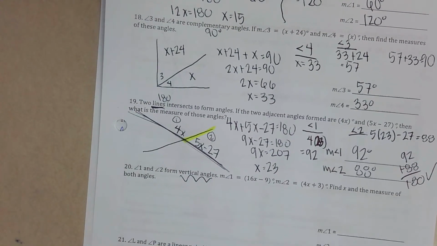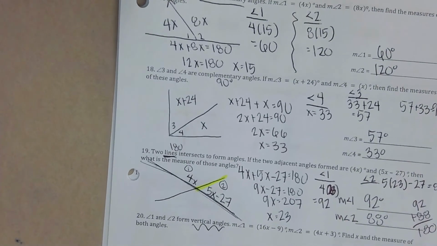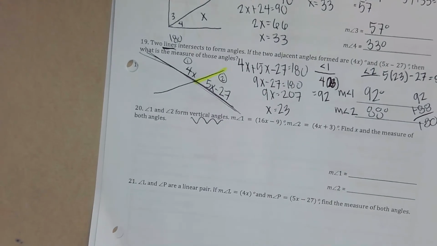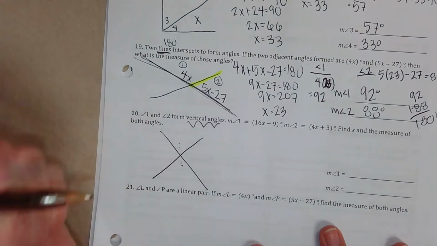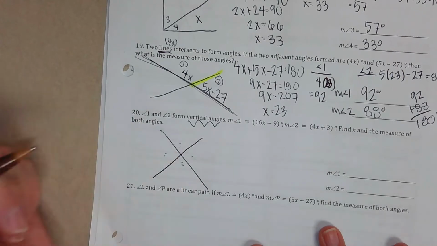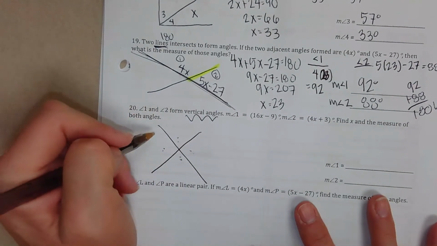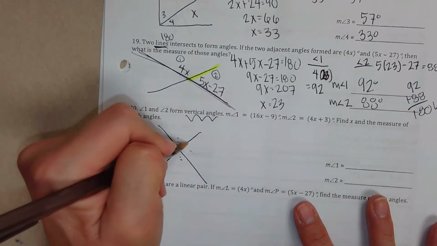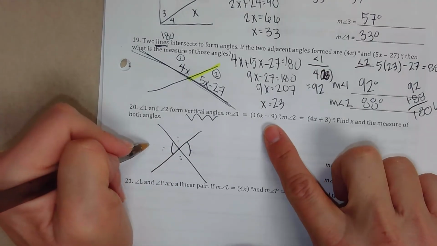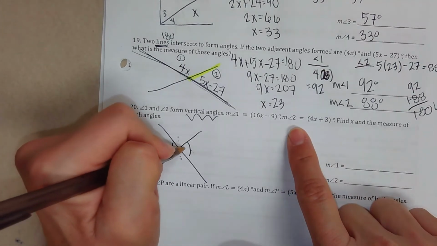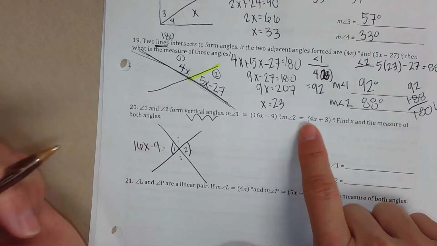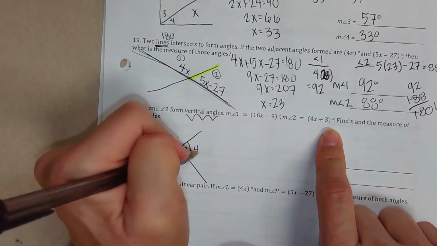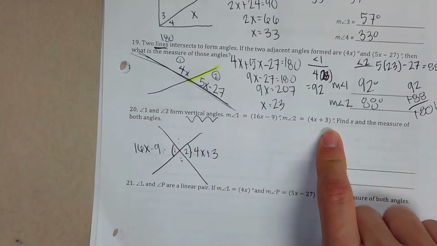Angles 1 and 2 are vertical angles. Sorry, I just wanted to make sure I didn't skip a page. All right, so we know that they're across from each other. Either way, they can be across from each other. So we also know that they're congruent. So I'm going to say this is angle 1 and this is angle 2. 16x minus 9 and angle 2 is 4x plus 3.